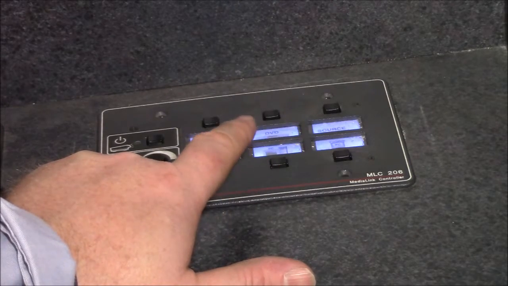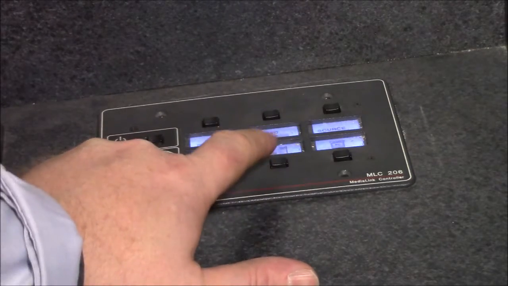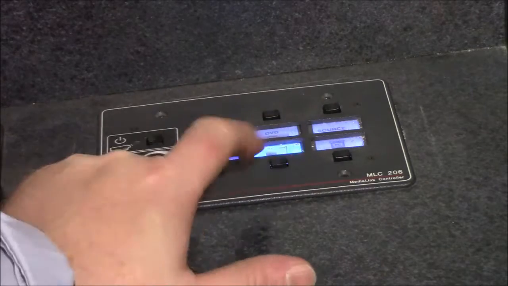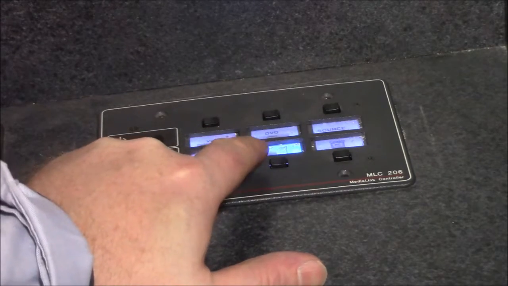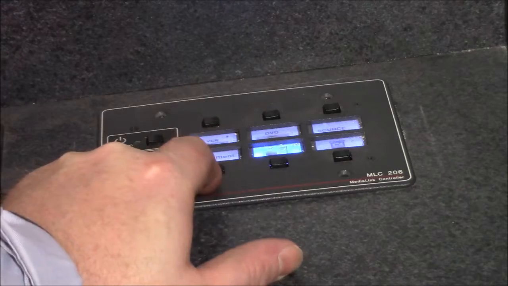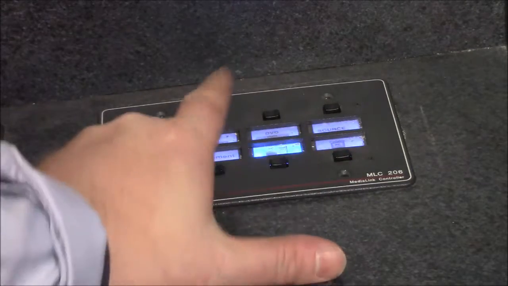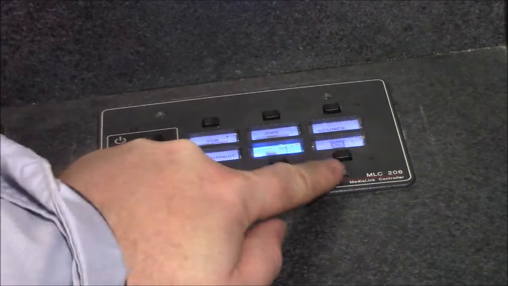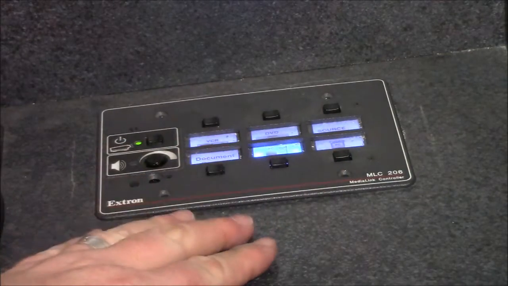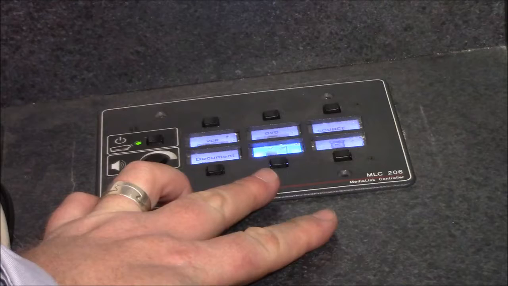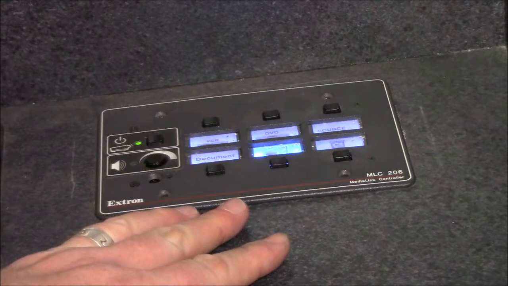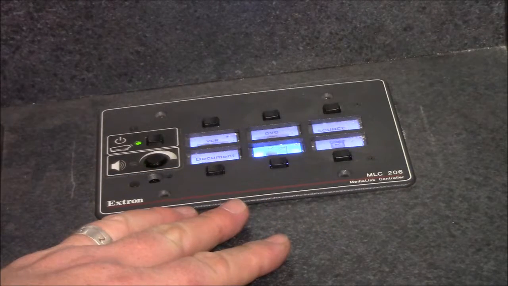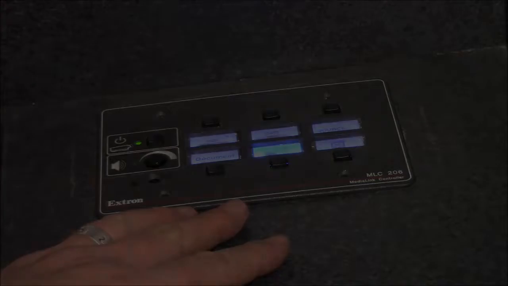If I want to change from the DVD player to the instructor PC, I would tap the button related to the PC. Each source has a different button, either below or above it: document camera, PC, DVD, portable PC, and so on. Again, whichever is the brightest blue signal, that's the active signal that I'm sending up to the projector and be shown to the students.